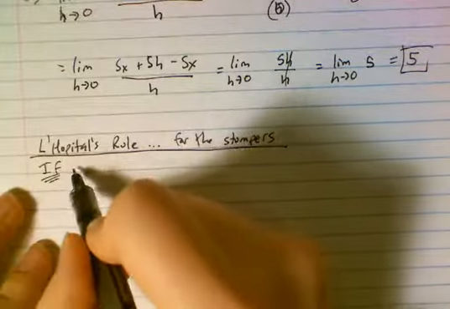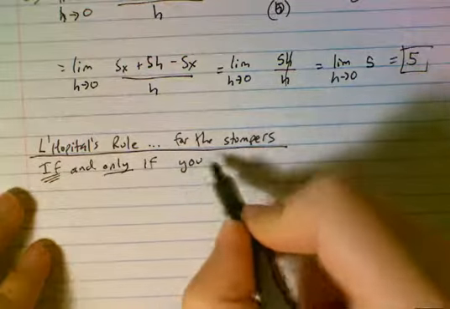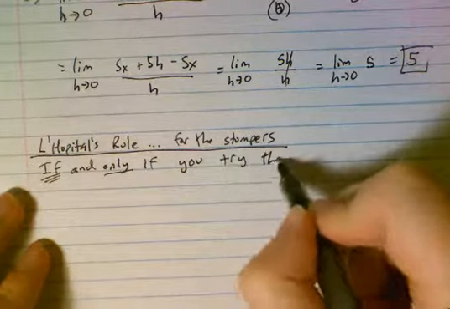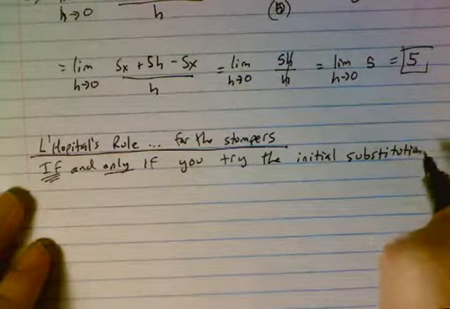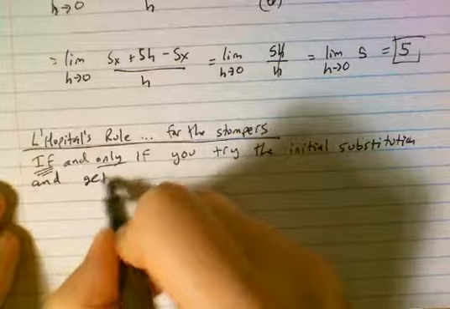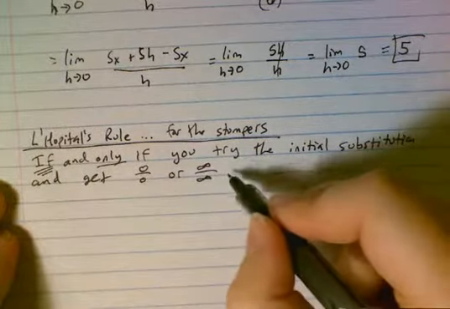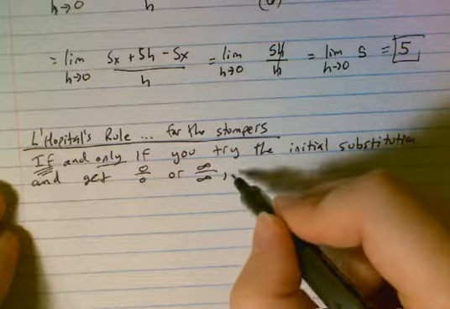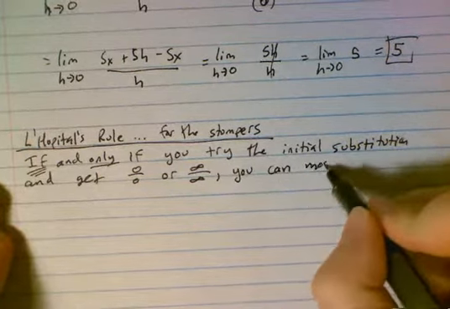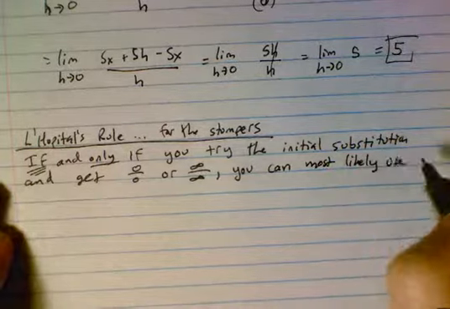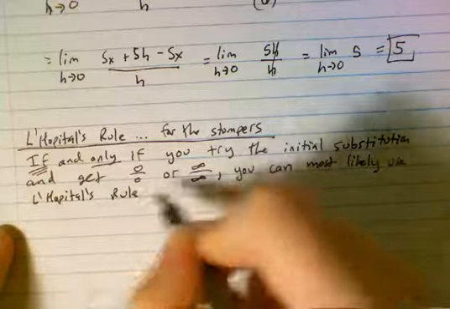If and only if you try the initial substitution and get either 0 over 0 or infinity over infinity, you can most likely use L'Hopital's rule to get the limit.